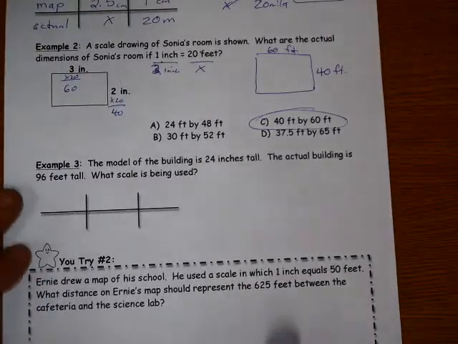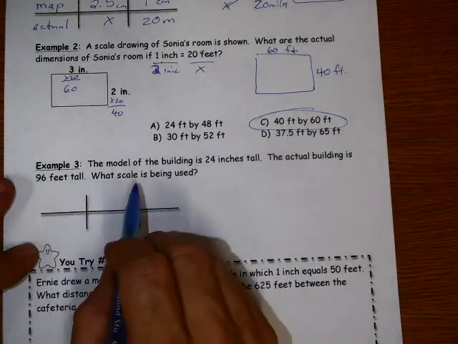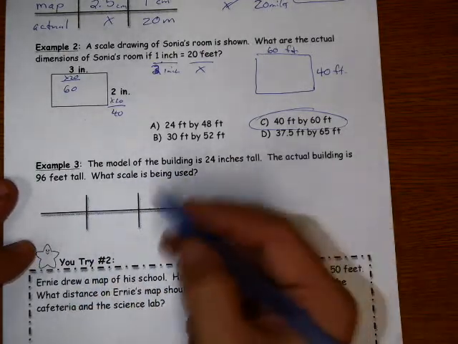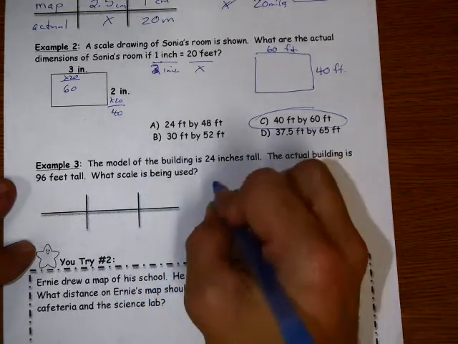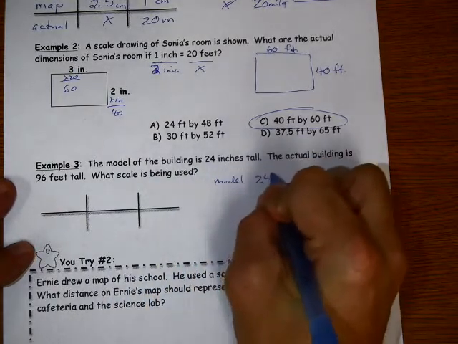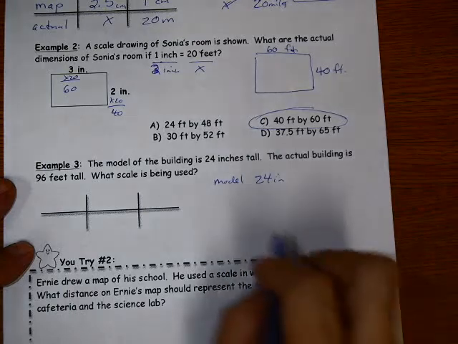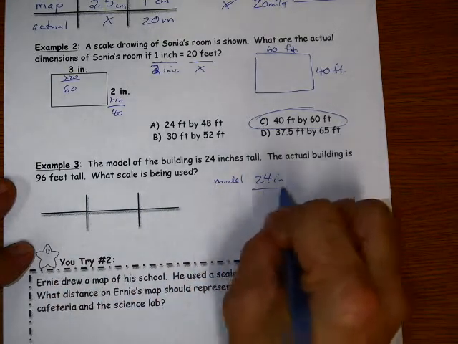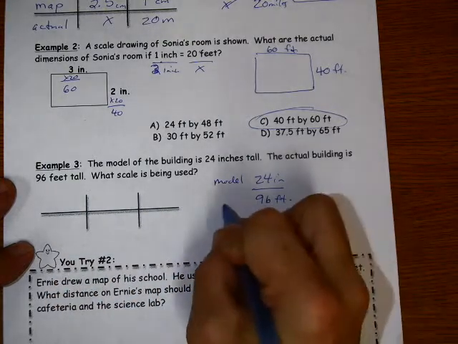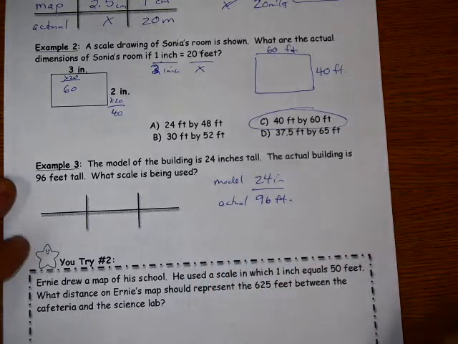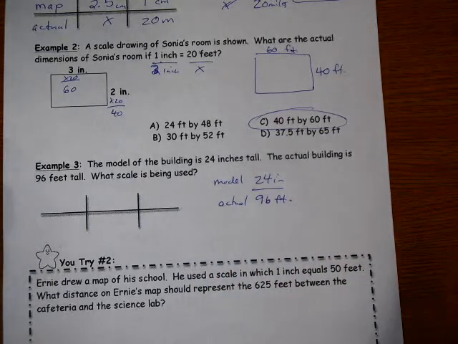Okay. Example 3, model of the building. It's just saying you got a building and you got a model of it, and it says the model is 24 inches tall. So the model is 24 inches. It says the actual building is 96 feet. Okay. And it wants to know the scale factor. So what you have to do is you have to simplify this. Okay. But when you do this, you have to make sure that the measurements are the same. And that's a pretty tricky part of this.